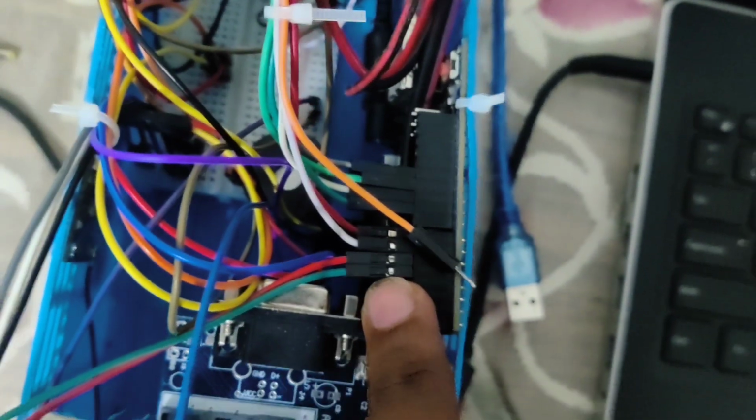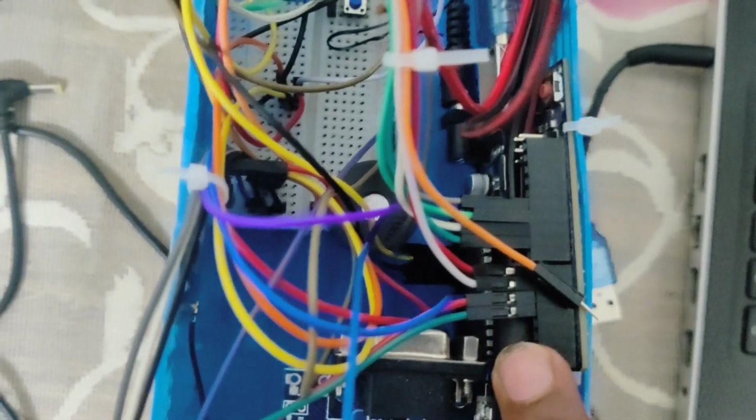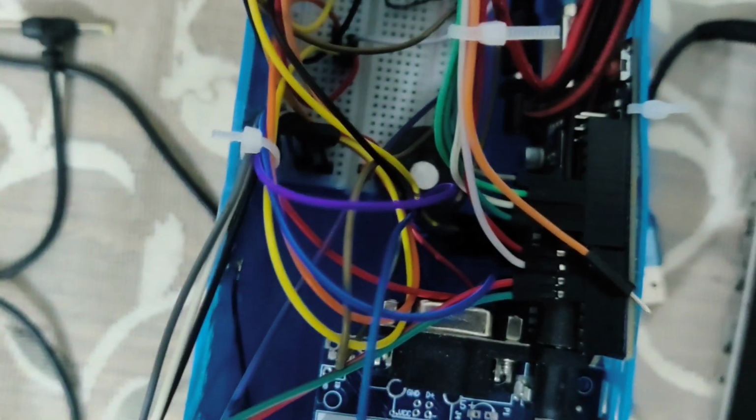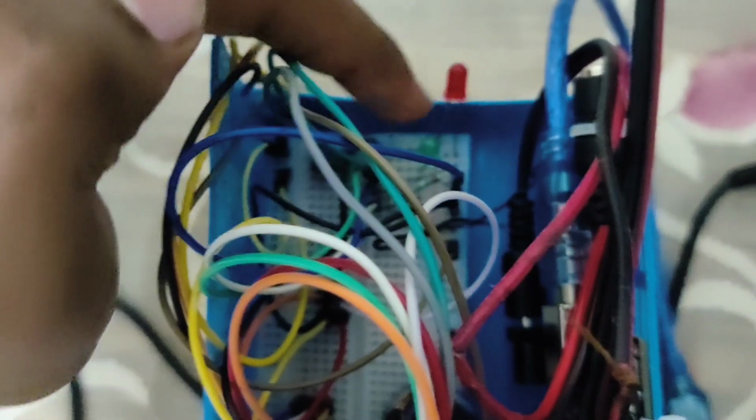We all know that Arduino is the brain of our project. Here, this black circular thing is a buzzer. Basically, we have provided a buzzer in our system just to inform nearby people surrounding the vehicle. You can see that we have used two LEDs, green and red.